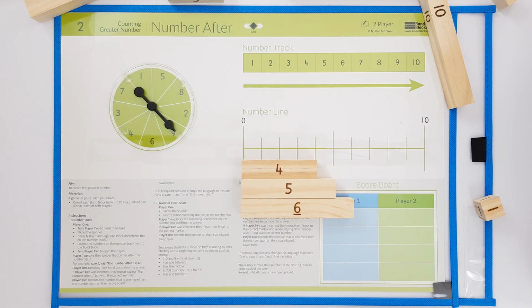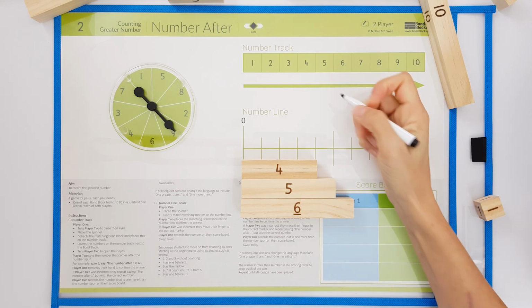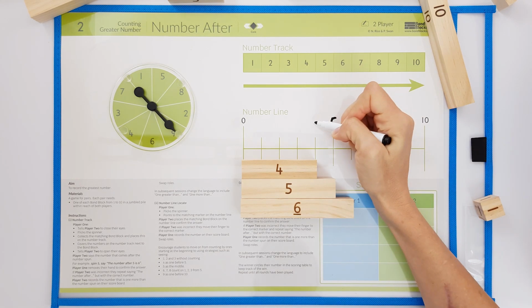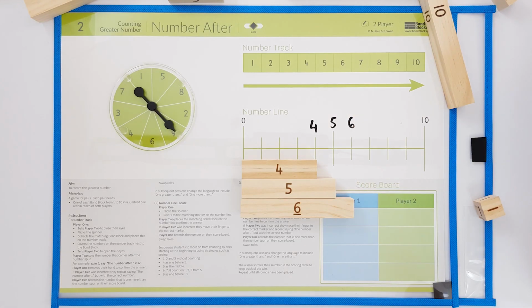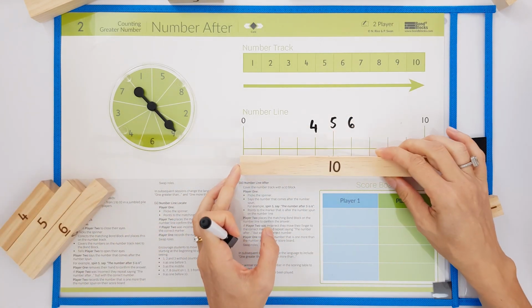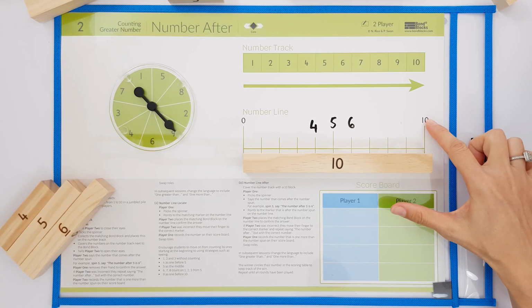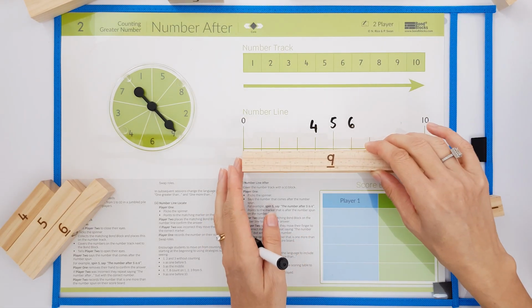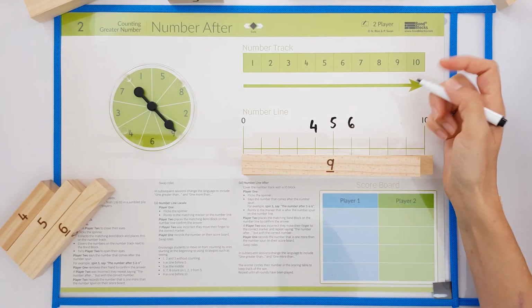So by using that middle marker of 5, I can identify 6 and 4 without counting. In the same way, from 10, I can learn the number 1 before is 9.